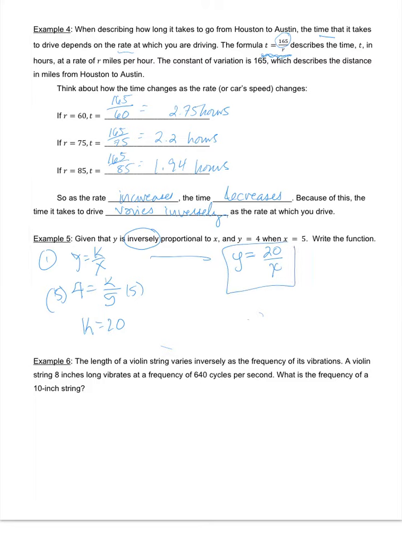In example 6, the length of a violin string varies inversely as the frequency of its vibration. So let's write the inverse variation equation. Let's substitute in variables that make more sense. The length varies inversely with the frequency of its vibration. Now let's substitute information that we know. A violin string 8 inches long, so length is 8 inches, and the frequency that corresponds is 640.